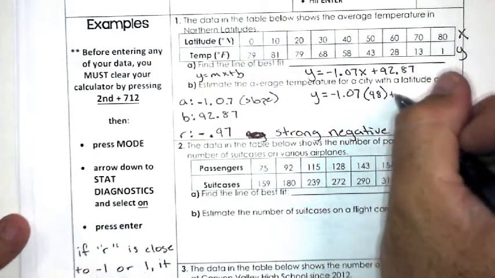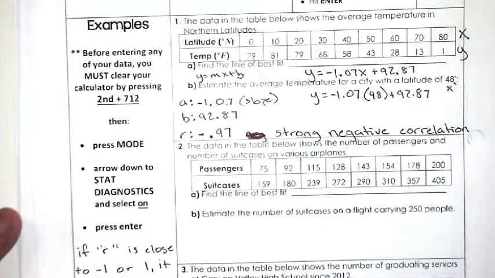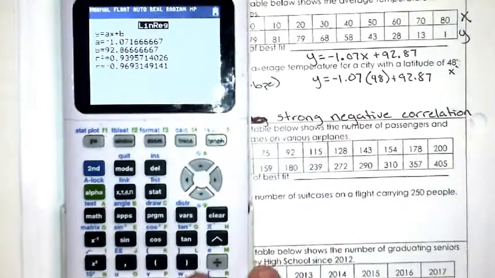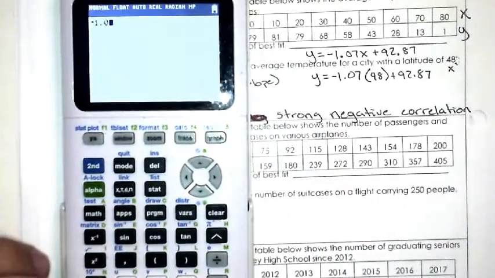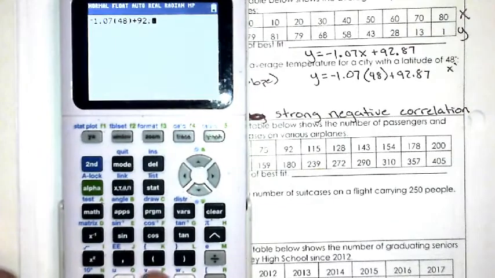I just go to my calculator and I start typing negative 1.07 times 48 plus 92.87. Literally just plug it in the calculator and hit enter. Where are we located at? Or what's the temperature in that location? 41.51 degrees.